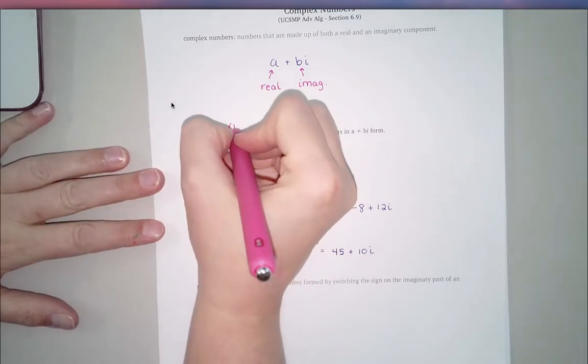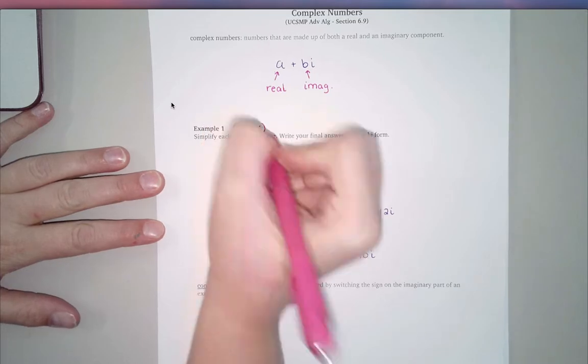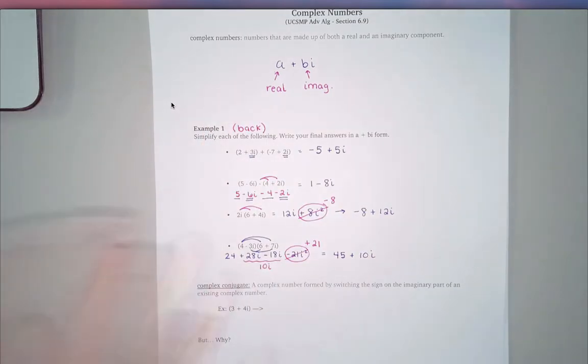I'm going to point this out because some of you are going to have a hard time finding which ones to line them up with.